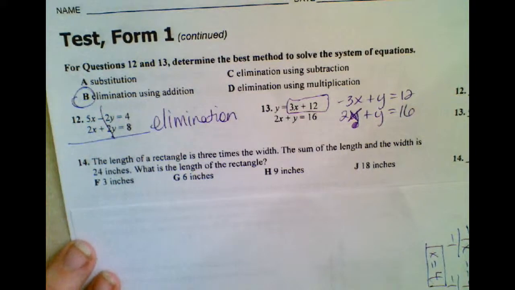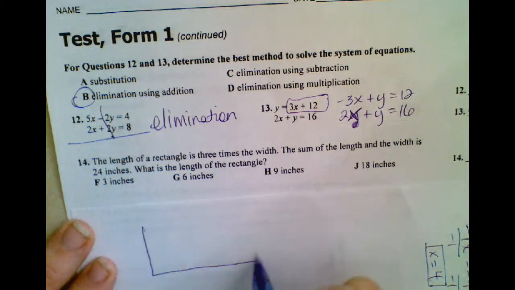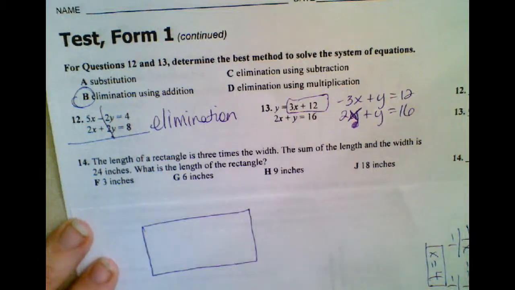The length of a rectangle is 3 times the width. The sum of the length and the width is 24 inches. What is the length of the rectangle? So the easiest thing is if you get a word problem like this, which you very well could, draw yourself a picture. That's what I did.